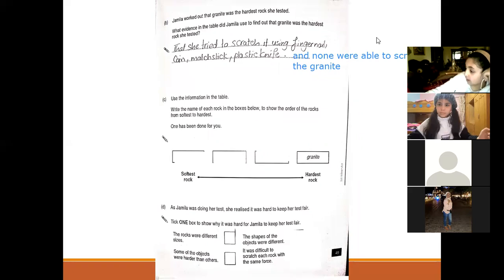You will look at the table again and write down which one is the softest rock, and go up until you reach the hardest rock. It's already written: the granite is the hardest one. So tell me which one is the softest and which one is harder, until you reach the granite.